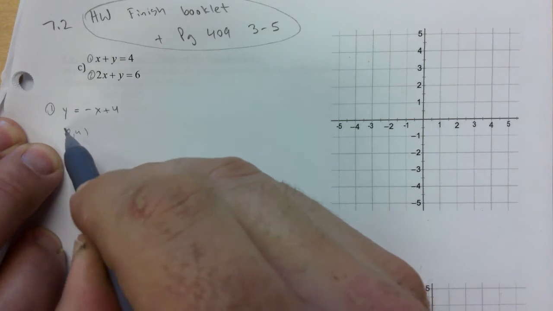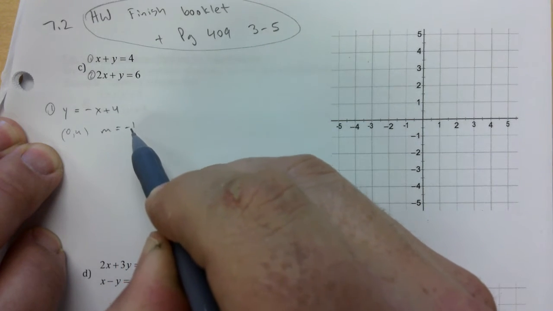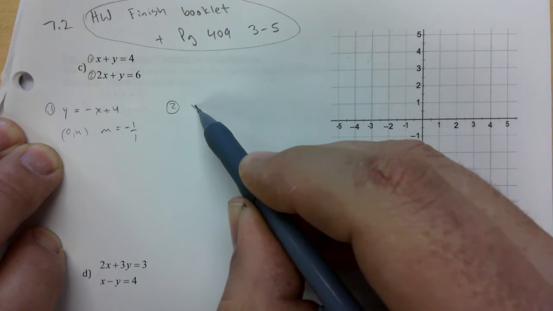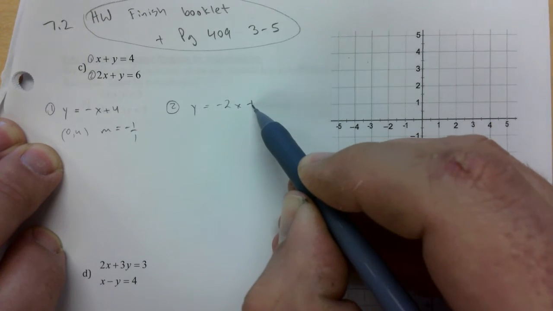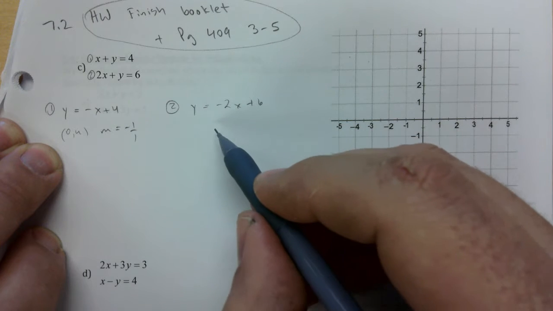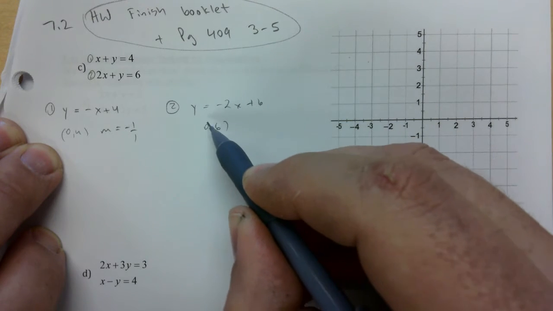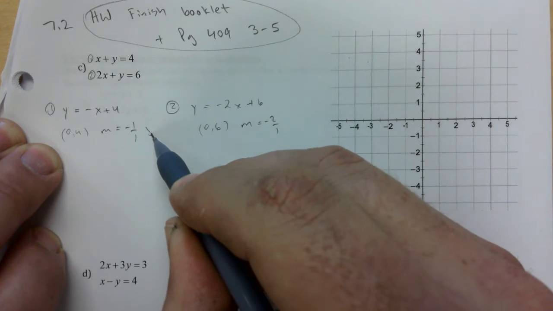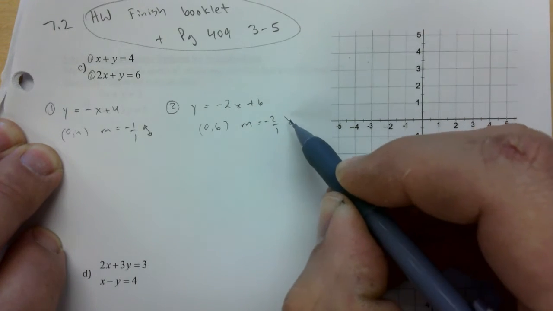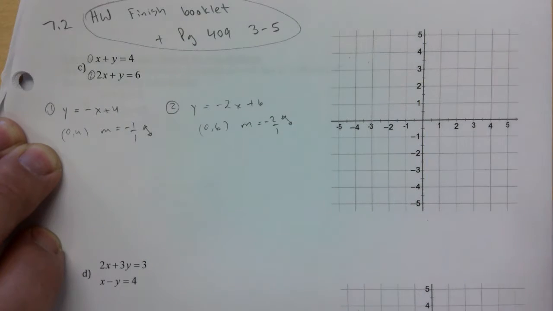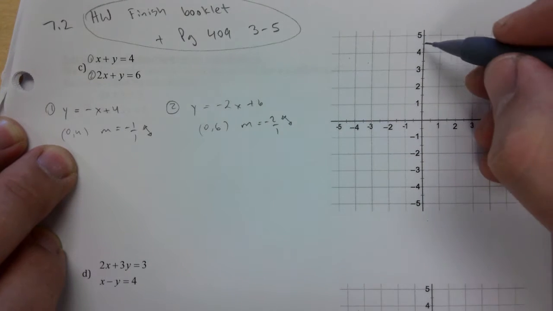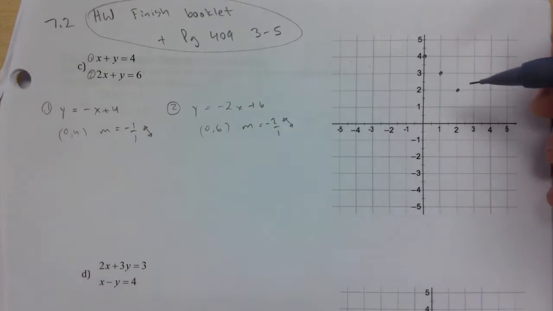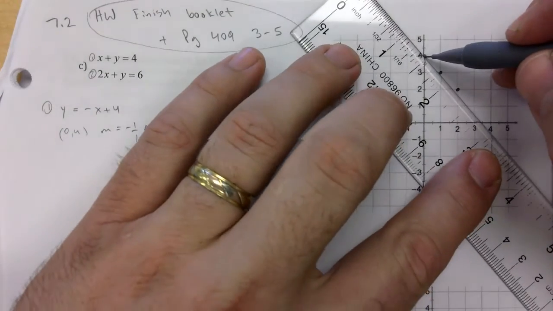That means that my y-intercept is 4, and my slope is negative 1 over 1. And for the second one, I have y is equal to negative 2x plus 6. You start at 0, 6, and the slope is negative 2 over 1. So both of these lines are going downwards. So 0, 4 here. It's 1, 1, 1, 1. That's good enough. So you go ahead and graph that.